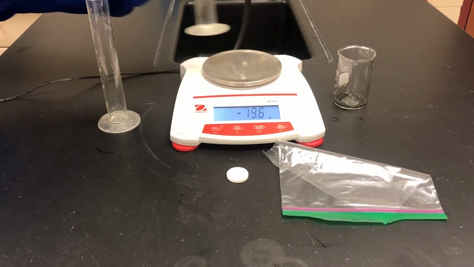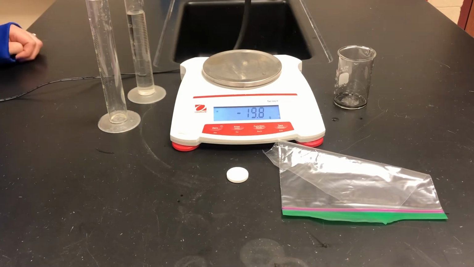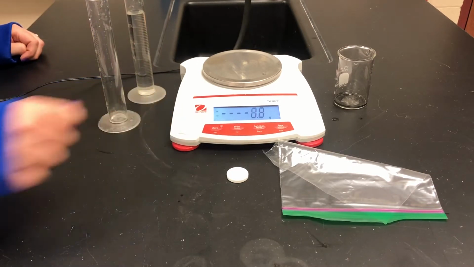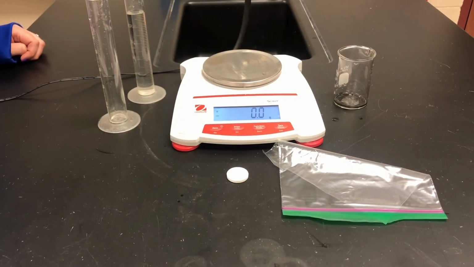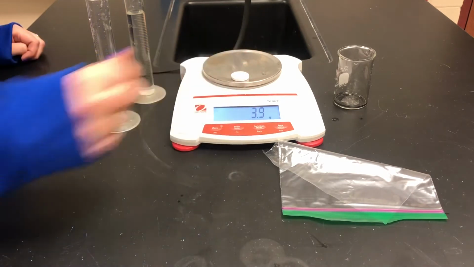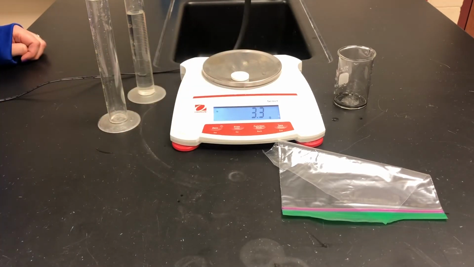Now we will mass our Alka-Seltzer. Check the scale and make sure it reads 0.0 grams. Place the Alka-Seltzer tablet onto the scale. Record the mass of the Alka-Seltzer tablet under section C.